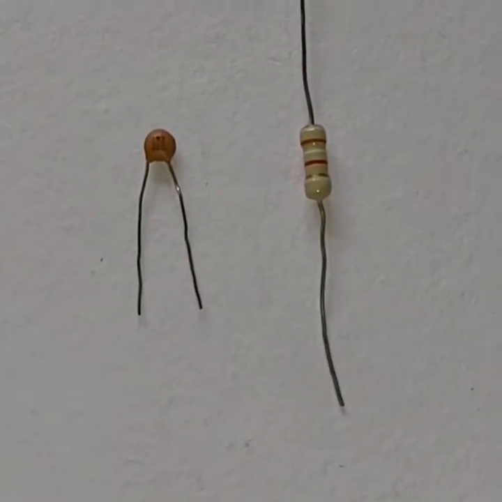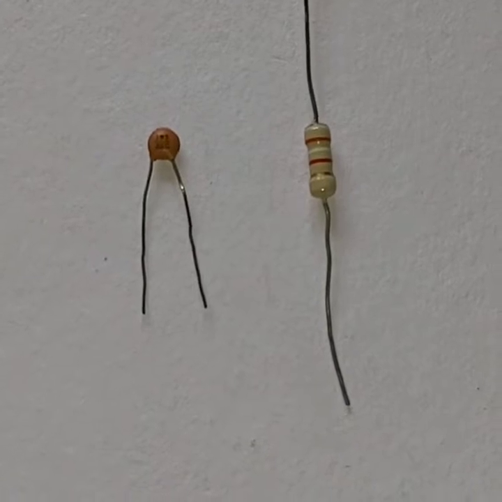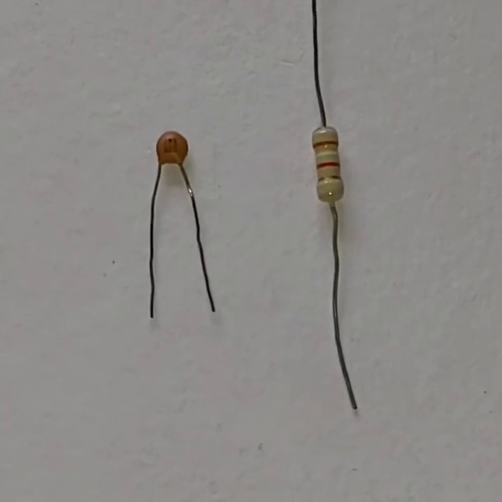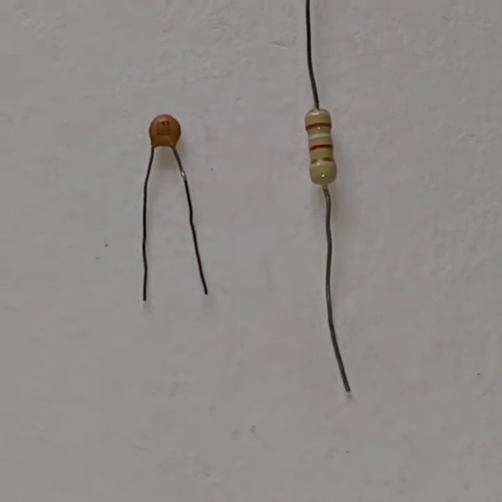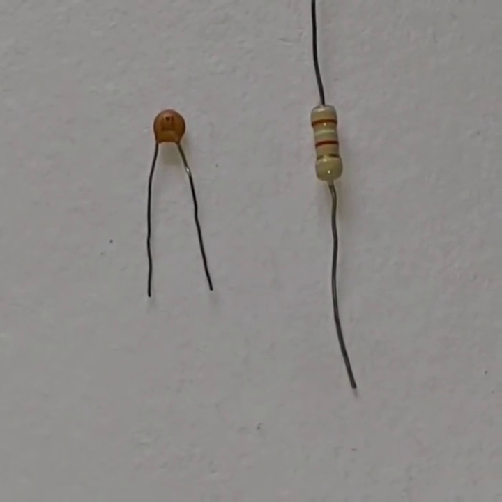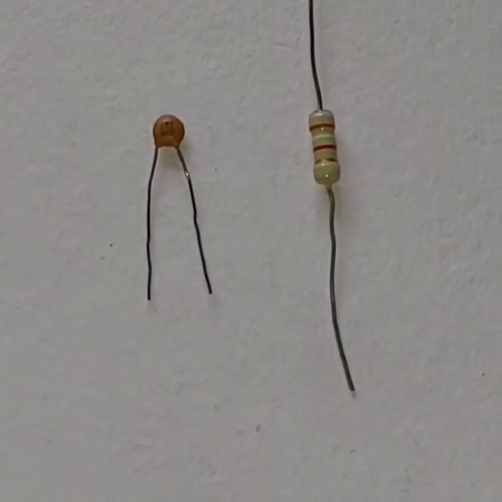Hello students, let us perform the experiment on the low pass filter. The aim of this experiment is to construct a low pass filter, and after that we will study its frequency response. So the first step is the design of the low pass filter.